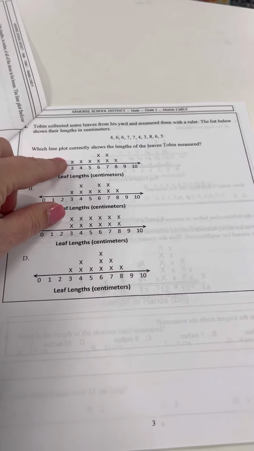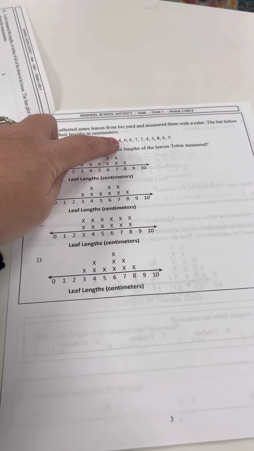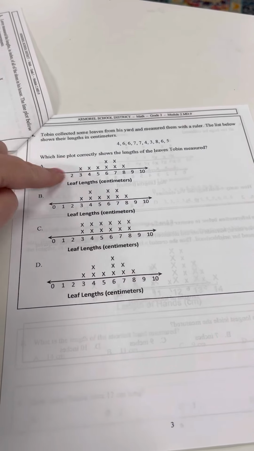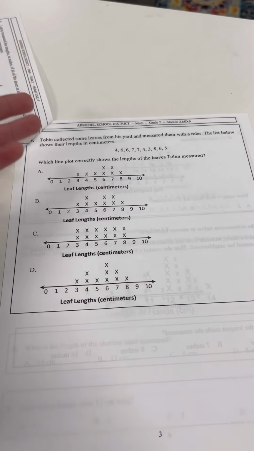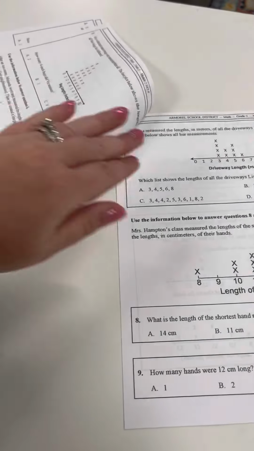So like I'll help you out on this one. We know we had 1 3, but how many 4s should we have? We should have 2 4s. This one doesn't, so that one's already out of the count. You can't use that one. So you just do them one at a time. And you're matching the data to the correct line plot.